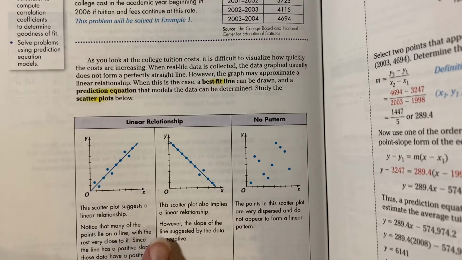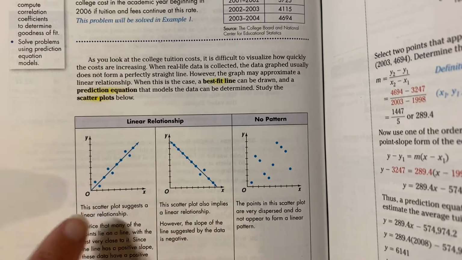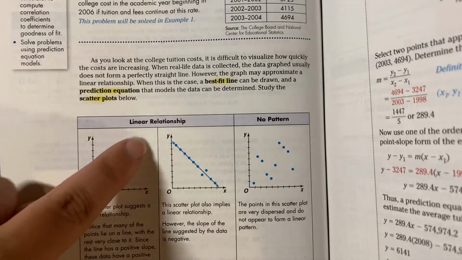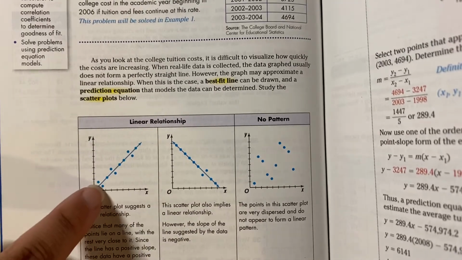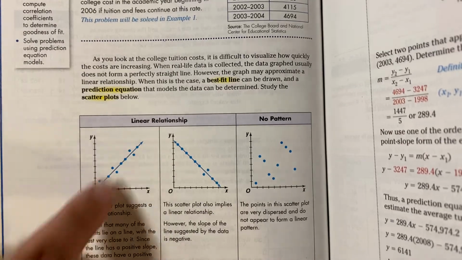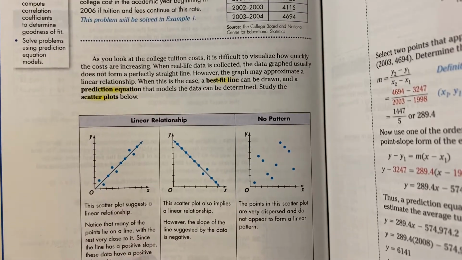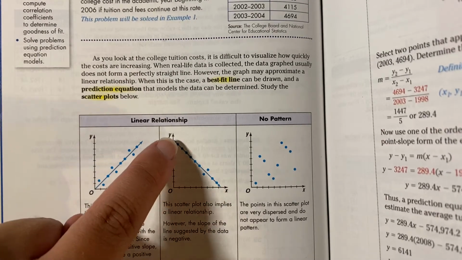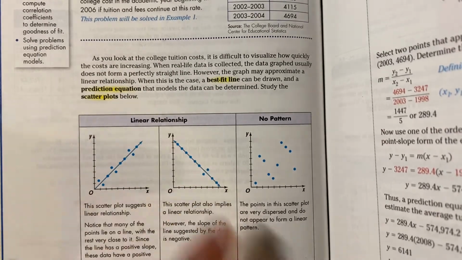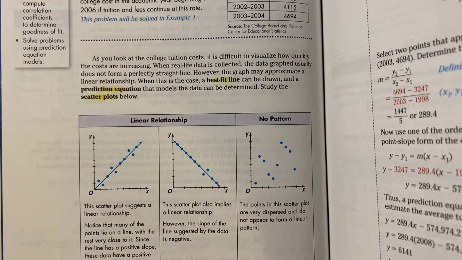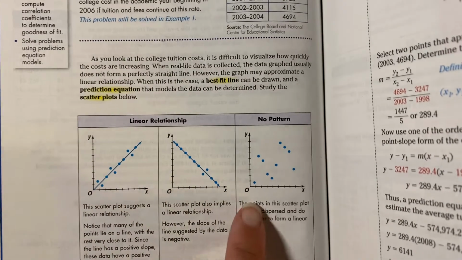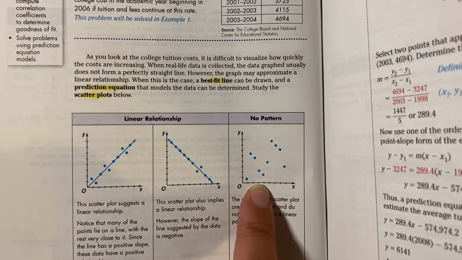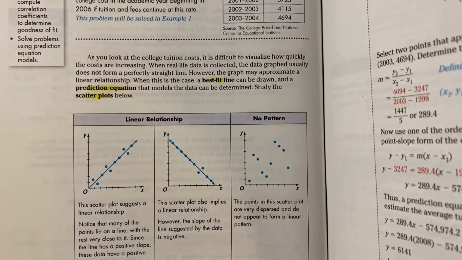So some things that our scatter plot can show us is two different types of relationships. We can either have a positive correlation relationship, so where all of our data is pretty close together and going in a positive direction. We can also have a negative linear relationship where our data is fairly close together in a negative direction. Or we can have no pattern or no correlation relationship when our data is kind of all over the place.